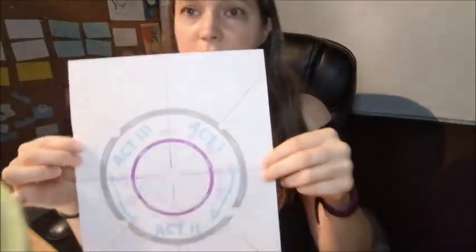So you can use as many of the rings as you want, or you could just ignore the rings that don't apply to this story or that you just don't feel are helpful. I know for me, when I'm plotting stories, my ideas actually go in layers.